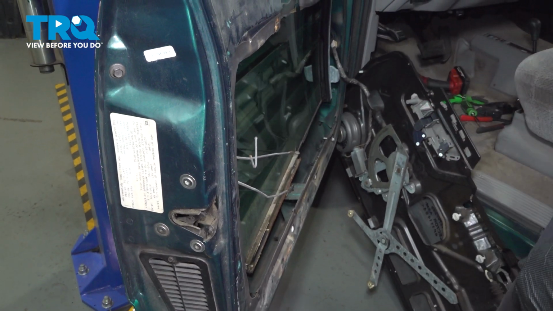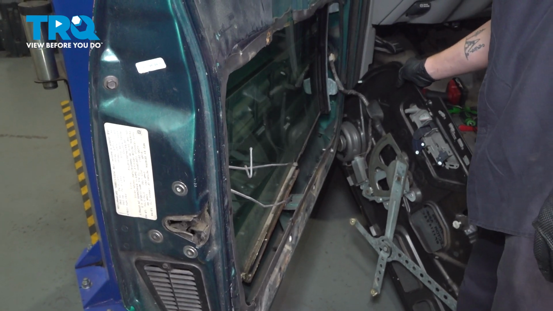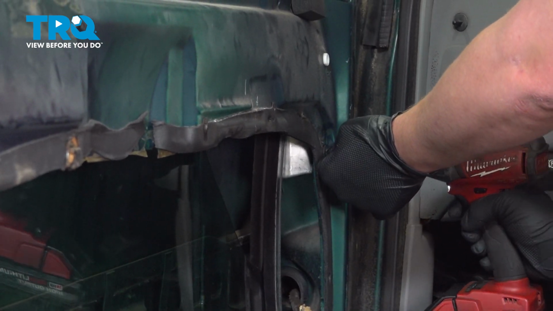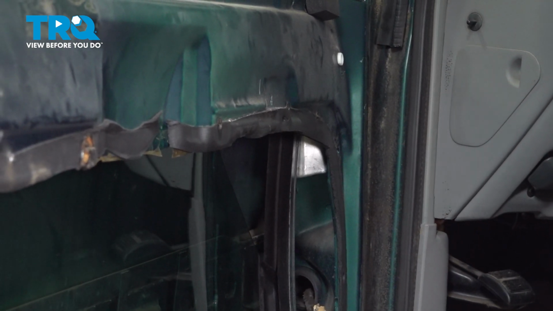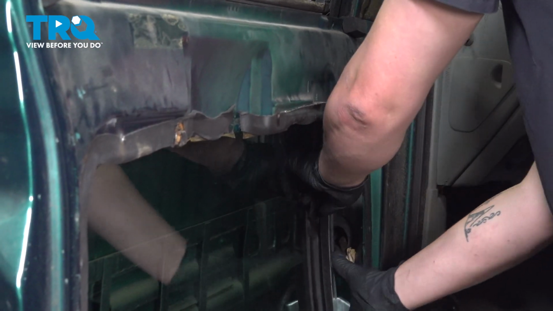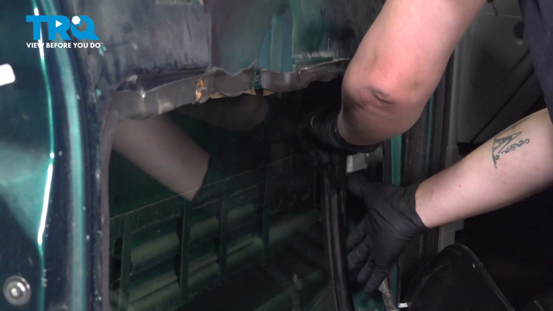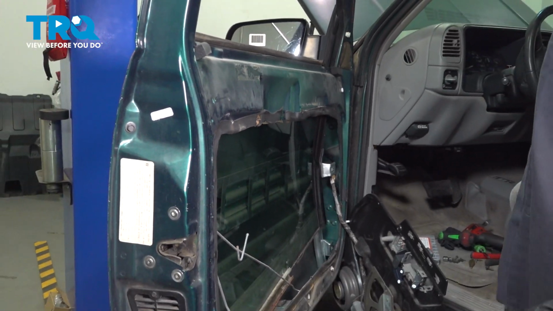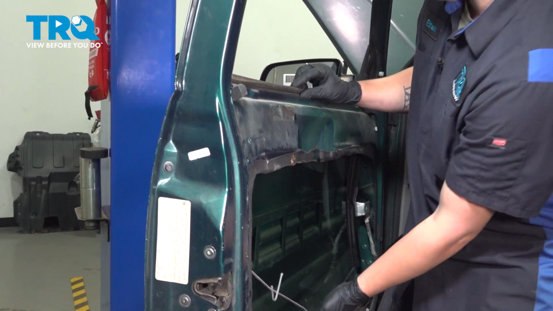Put the panel down to the side. Remove the 10mm bolt for the window channel. Pull the channel backwards off of the window. We're going to remove the window glass from the door.